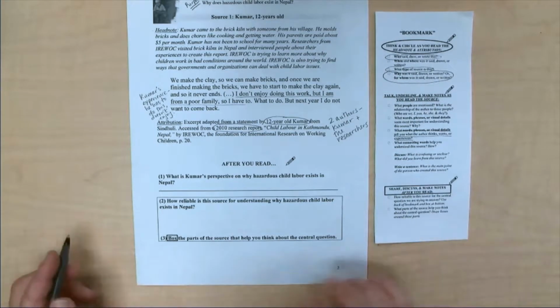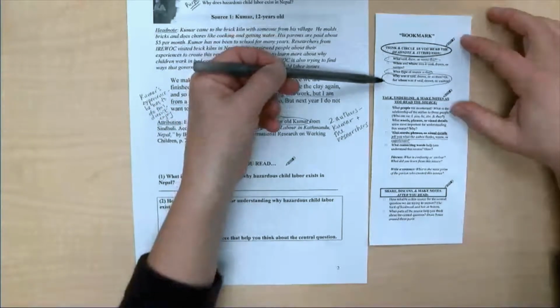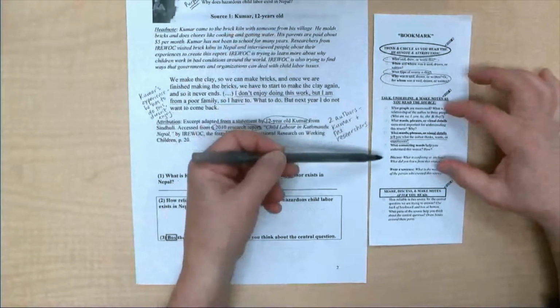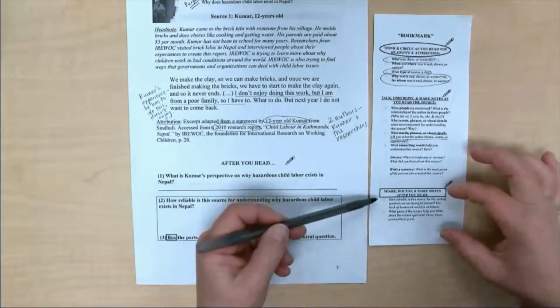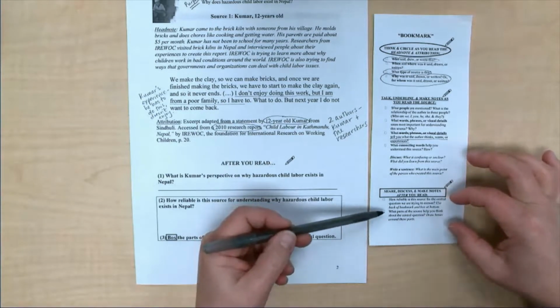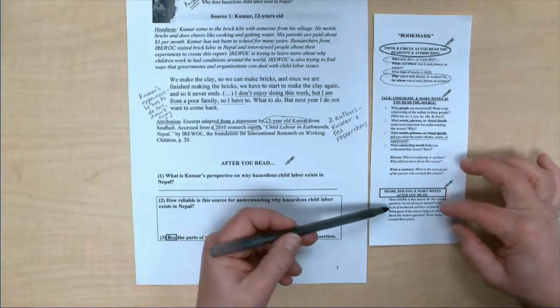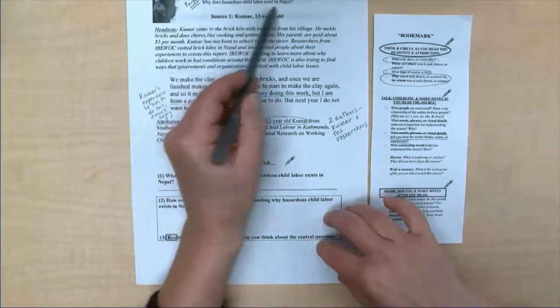Okay, so now we've done this part of the bookmark. We've thought about the headnote and attribution. We've thought about the source itself, like what Kumar actually thought. And now we're going to go to this bottom part. We're going to start using boxes, and we're going to think about how reliable this source is for answering the central question. So we're trying to answer the central question of why does hazardous child labor exist in Nepal?